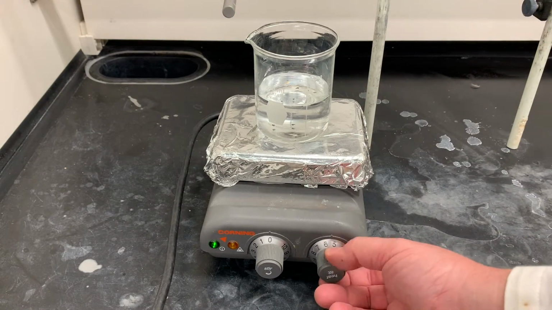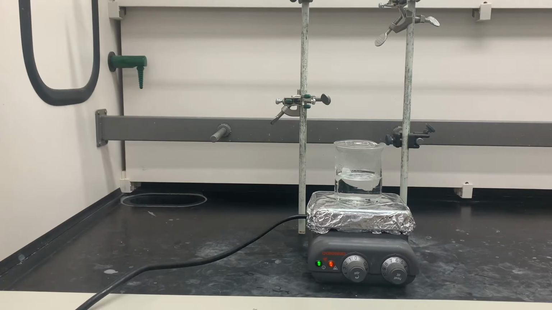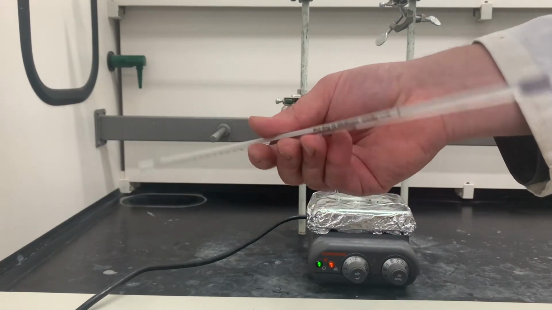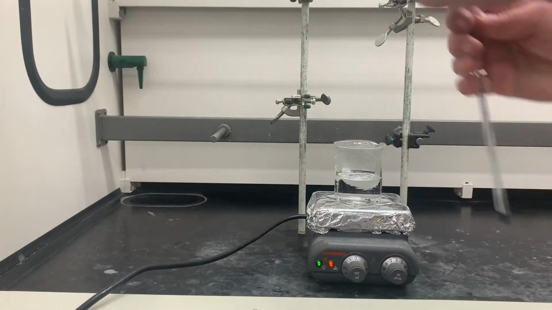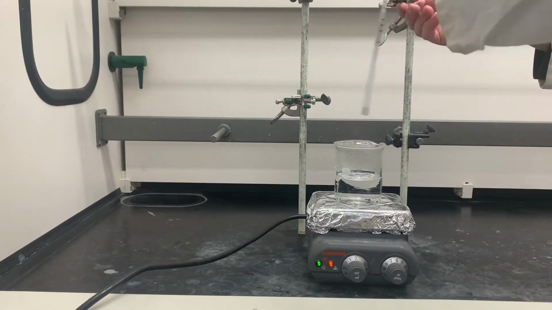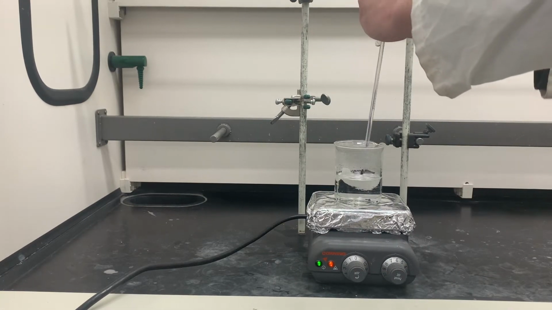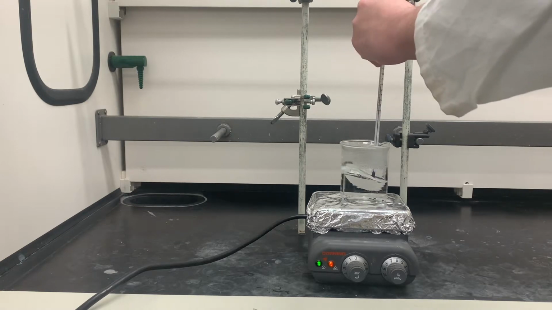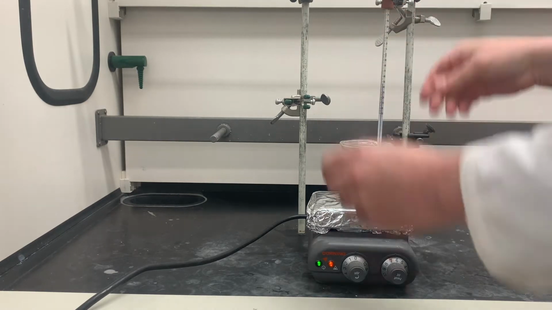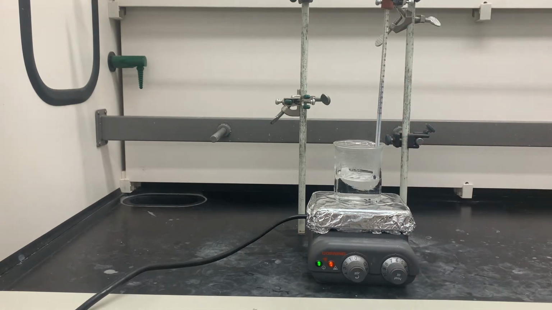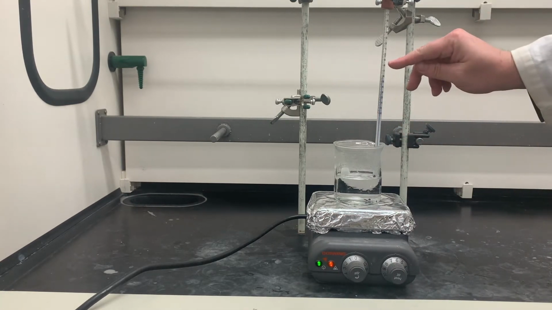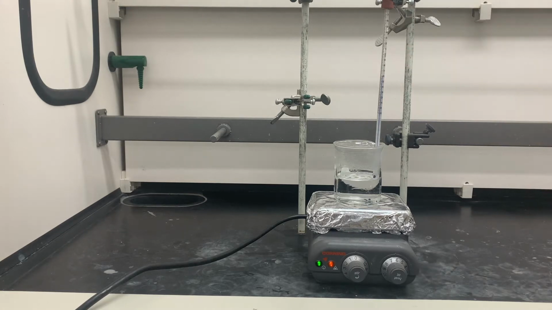Turn on the heat. But not strictly required, I do recommend having a thermometer in the water. I will also use a rubber thermometer adapter to hold that in place. And we will place this right like this and adjust it so that it is in the solution. Our goal is to be somewhere between 90 and 100.